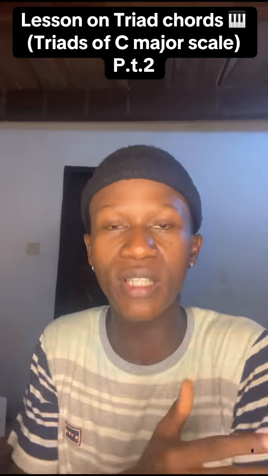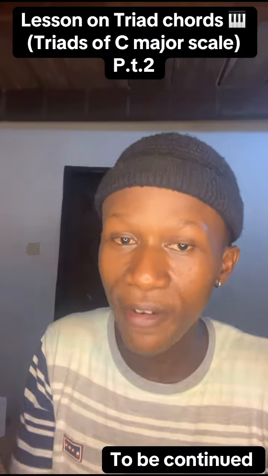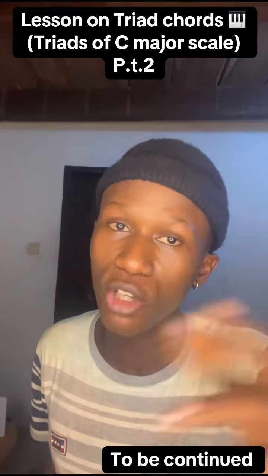Now let's try another option, which is B diminished, which is B, D, and F. That is ti, re, fa. That is why we use B diminished instead of B major or B minor. Do you understand?